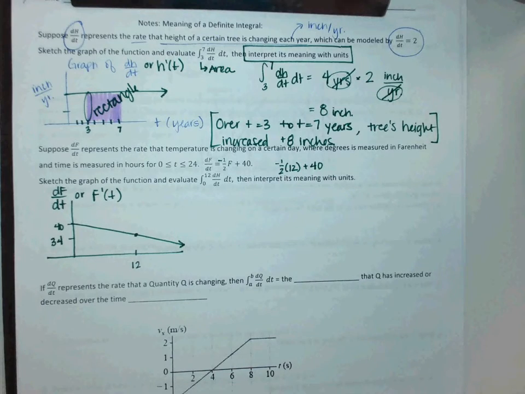Now, I forgot to put units on my graph. I'm going to do it now. df/dt, or f prime, is going to be measured in what?